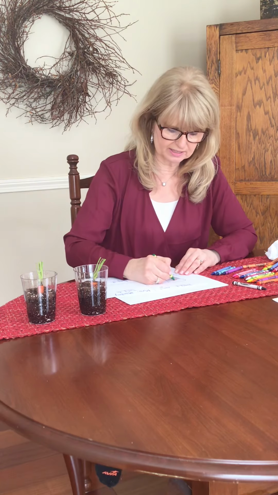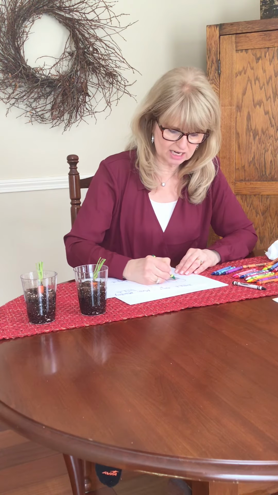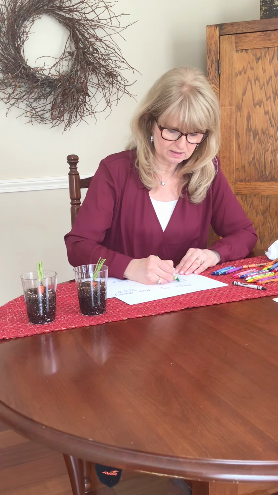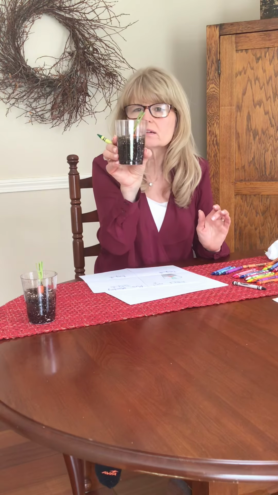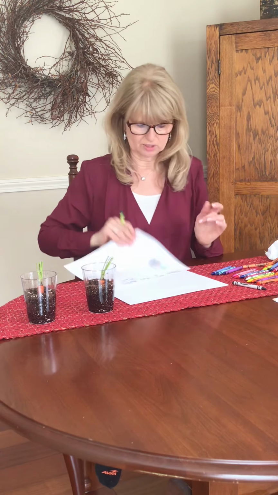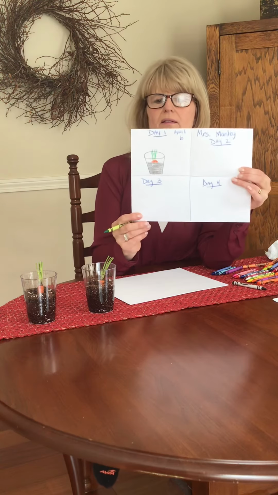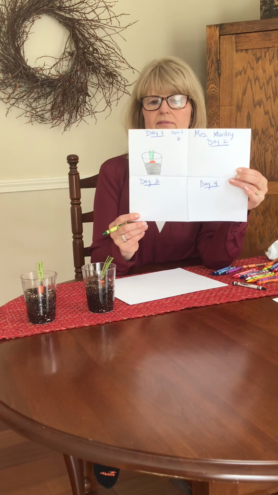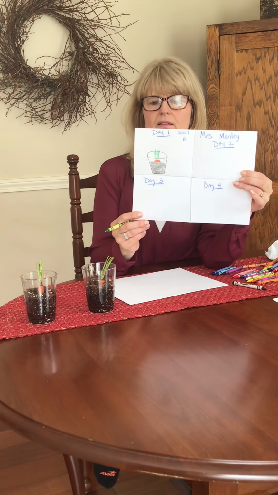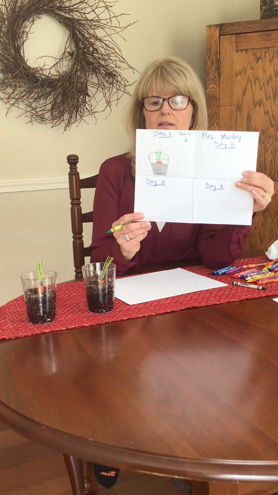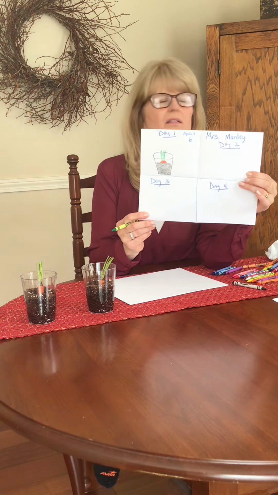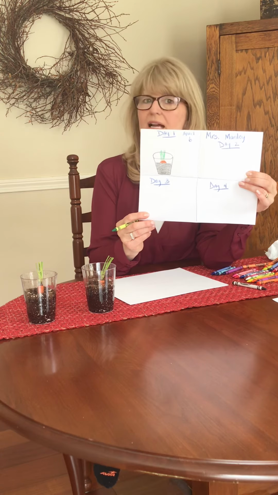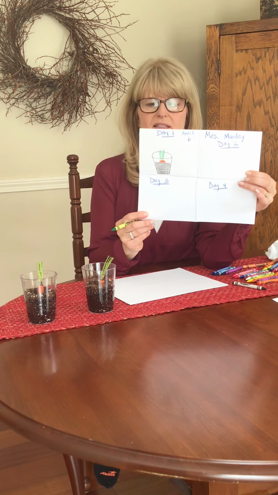There's a little bit of green, but not a ton, and it's just sticking up over the top of the cup. If you can see, just barely sticking out. So this is what my day one will look like. So if you do the same thing, we're going to say we had a successful first science lesson.